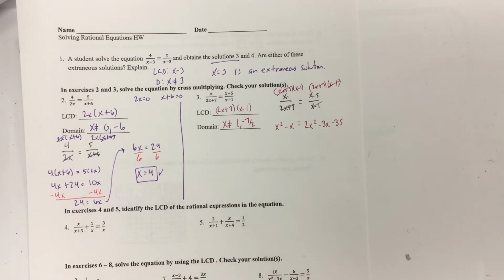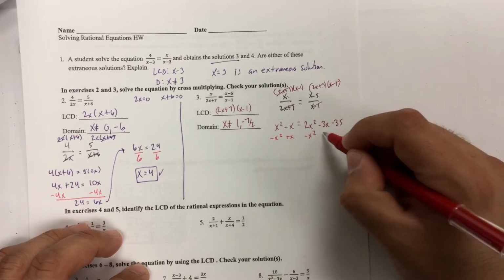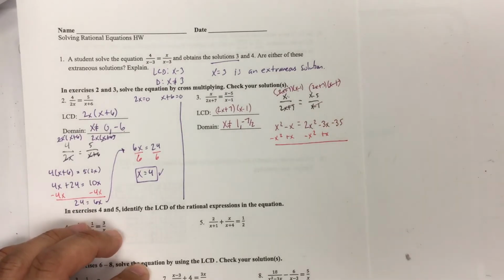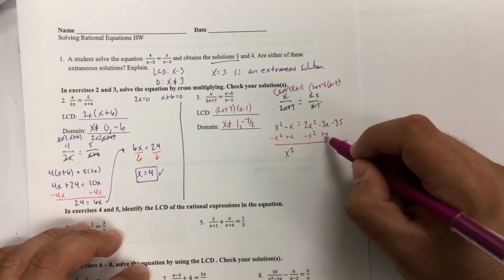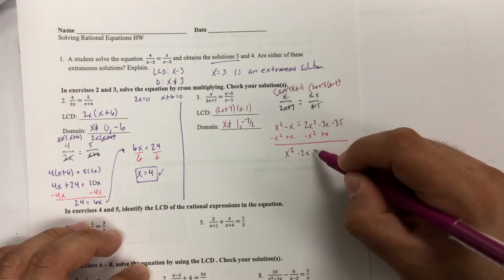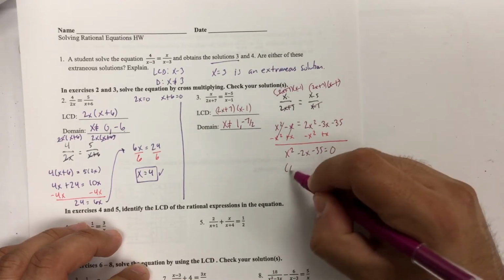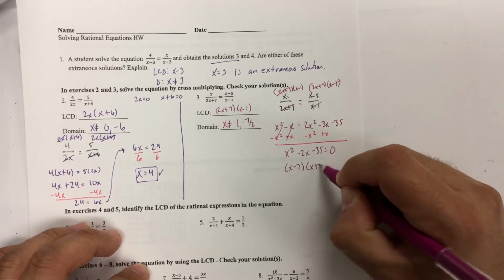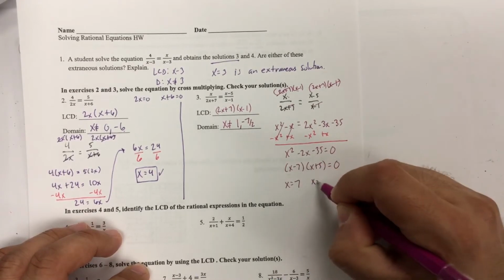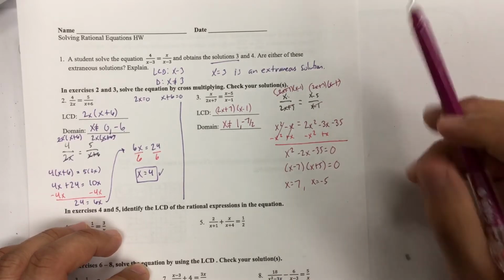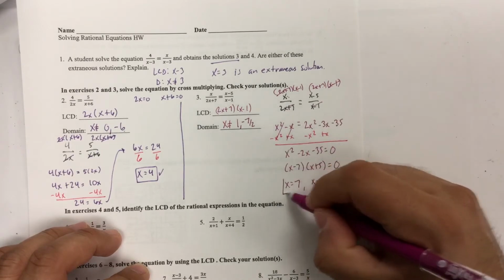I'm going to keep x squared positive, so I'm going to subtract x squared from the 2x squared, because that'll give me a positive, and I'm going to add x over at the same time. So I get 2x squared minus x squared is x squared. Negative 3x plus x is minus 2x, and then minus 35 equals, these cancel out to 0. Then I can factor this to x minus 7 times x plus 5, and you can verify that by refoiling it out. So my solutions become x equals 7 and x is equal to negative 5. I check my domain restrictions: x cannot equal 1, x cannot equal negative 7 halves. So both answers are correct.